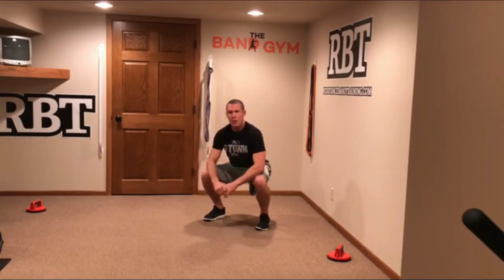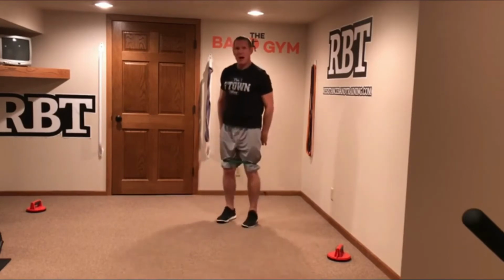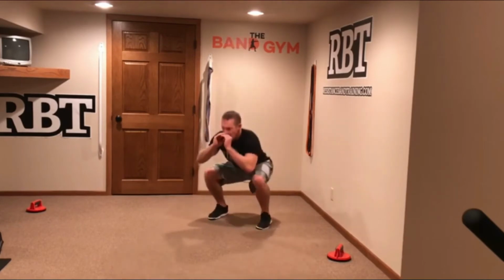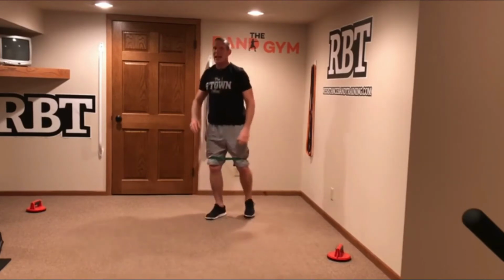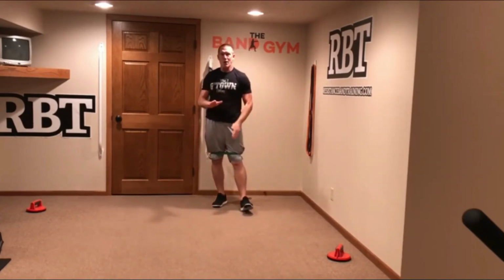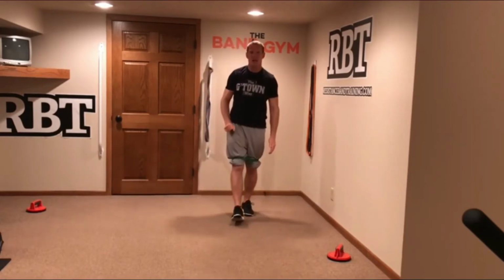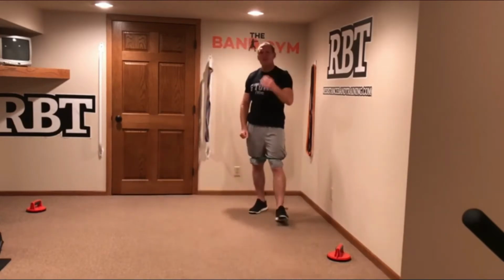You should be in a perfect squat when you're in this position. And then you're back up, all right? In, back up. Drop squats, guys. I'm telling you, you push those, your heart rate is off the charts, all right? Off the charts.